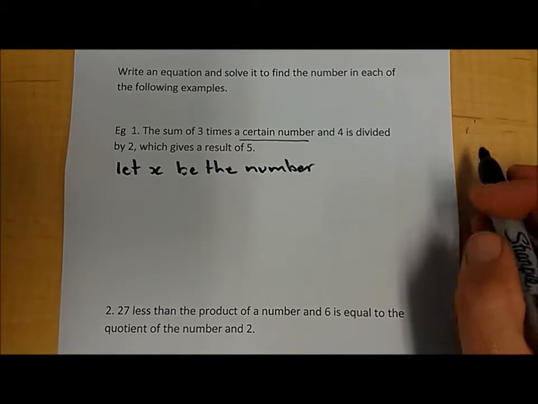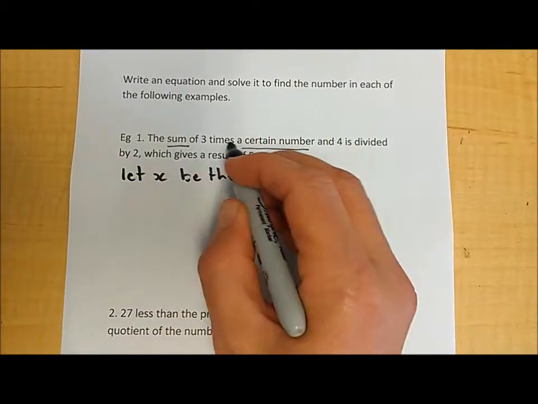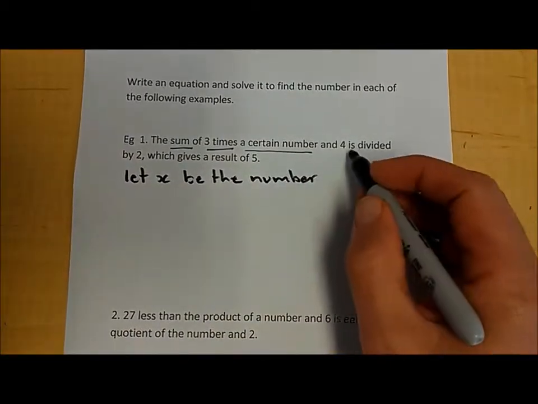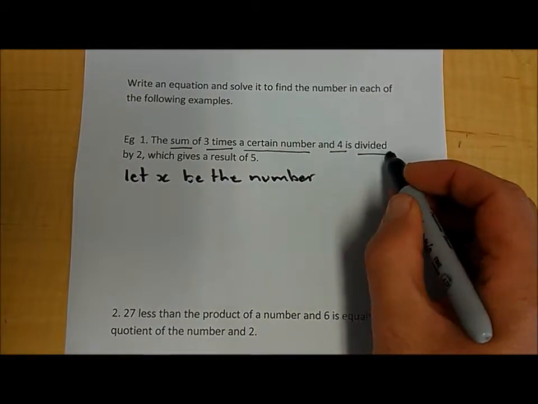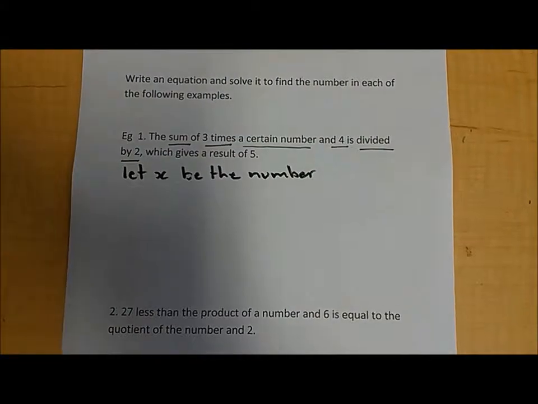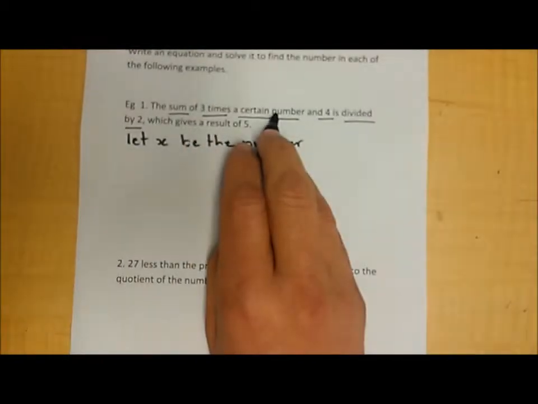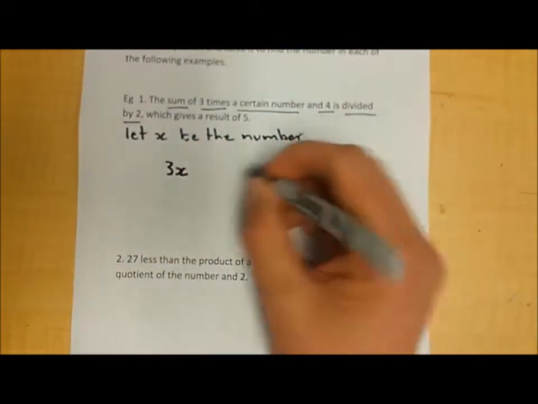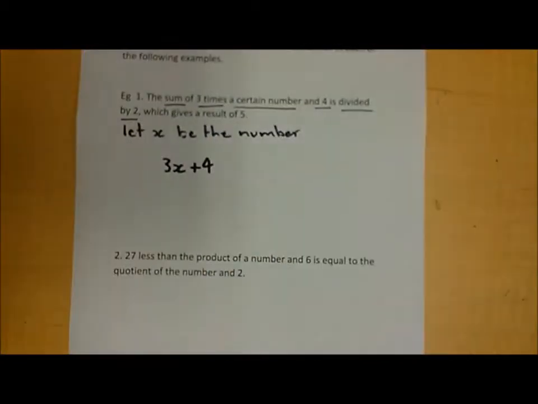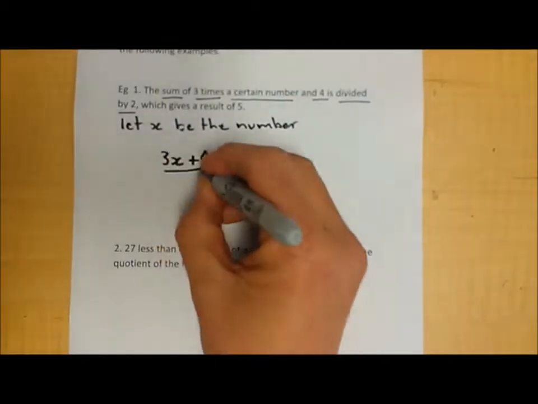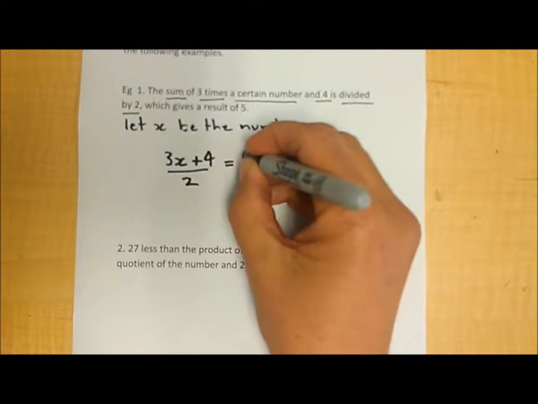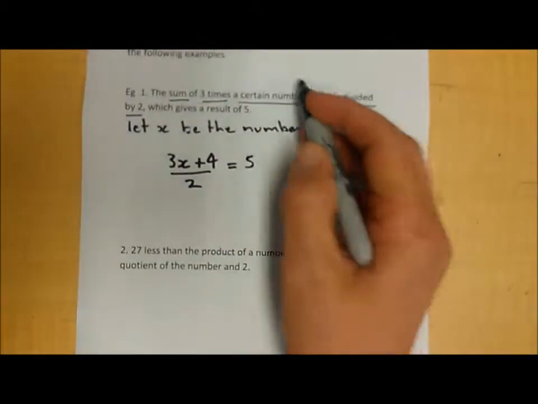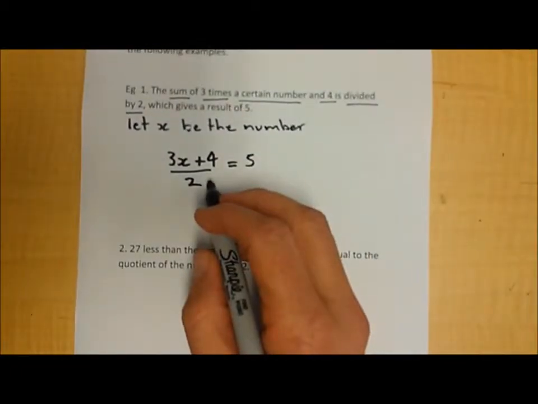And then I'm going to come back and look at these keywords. The sum of 3 times a certain number and 4 is divided by 2. So that would be the sum of 3x. So 3 times x, 3x, and 4. The sum is divided by 2, so I'm going to put it over 2 and gives a result of 5. So now I've managed to take this and make it a written equation.